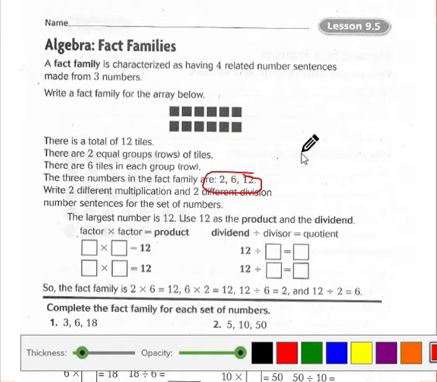With those 3 numbers, we can say 2 times 6. We can say, we flip them, 6 times 2.